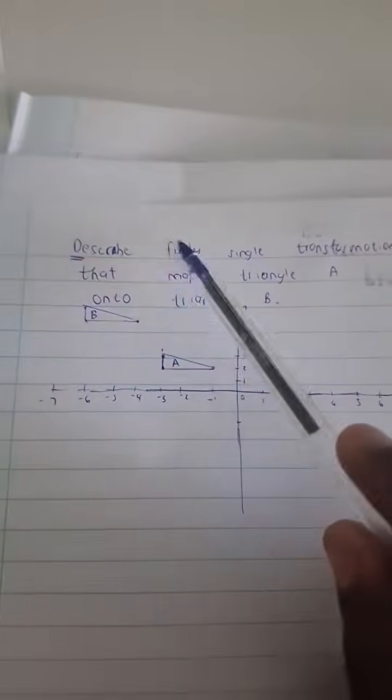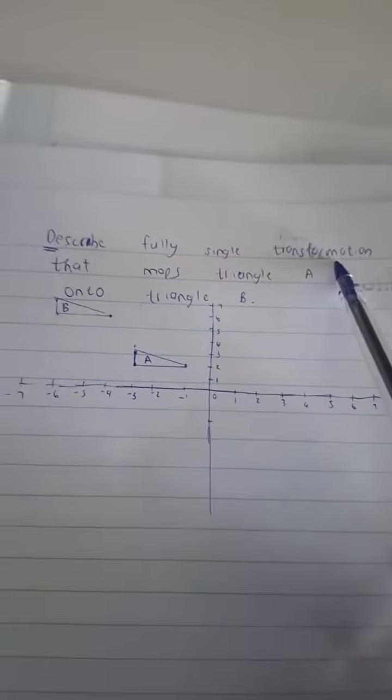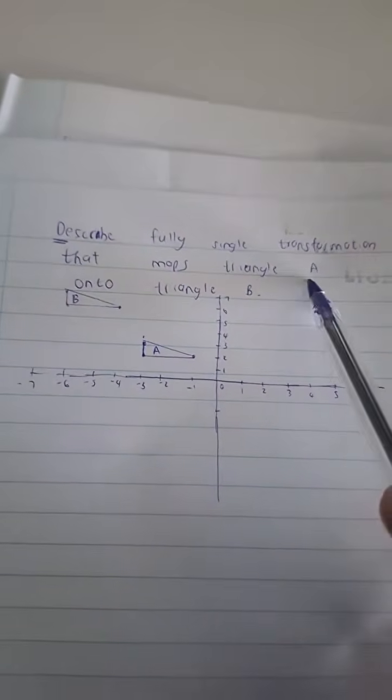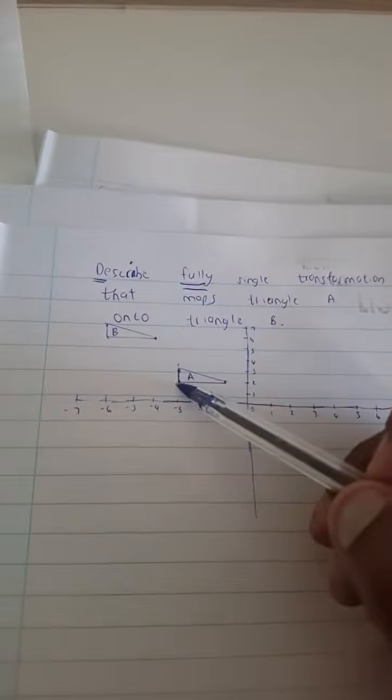Okay, now let's go to a slightly different scenario. It says describe fully the single transformation that maps triangle A onto triangle B. So what we want to do is describe the transformation that has happened.